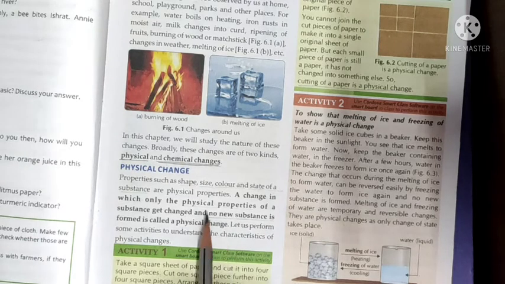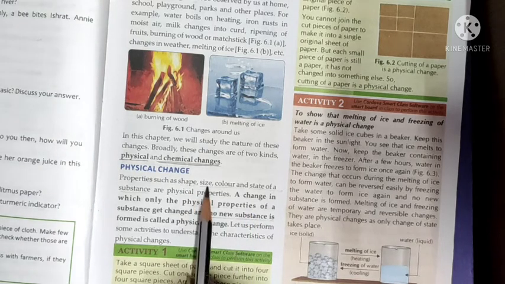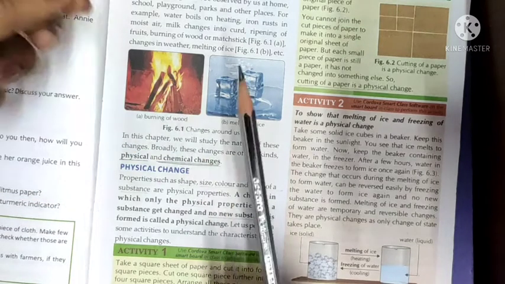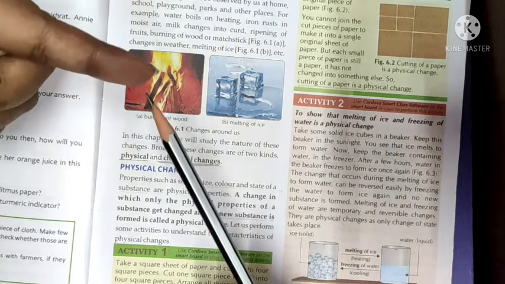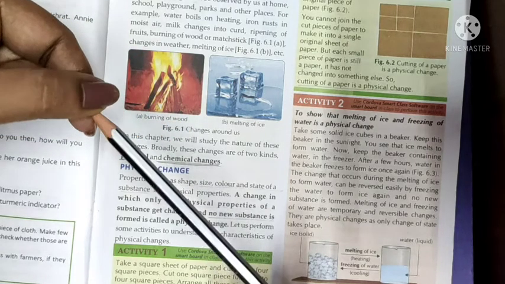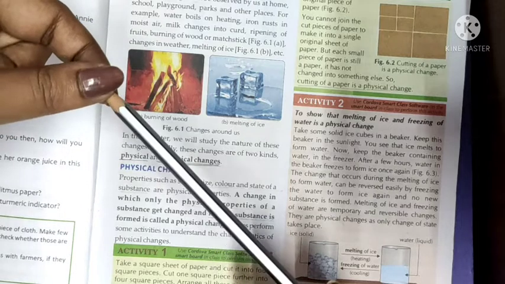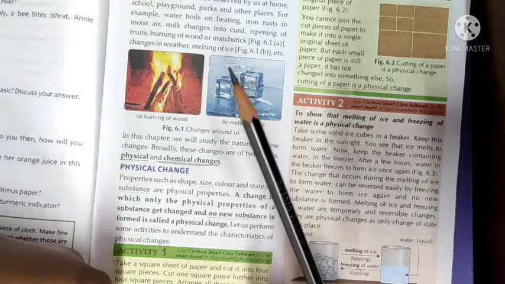Means to say, a kind of change in which the physical properties change, like the shape, size, color or state of any object. We can also take the example of this pencil. This pencil is made up of wood. It has black-colored graphite inside it and it is hard. It is not soft, na? It is hard. We can also say that its color is silver and black. So these all are the physical properties.